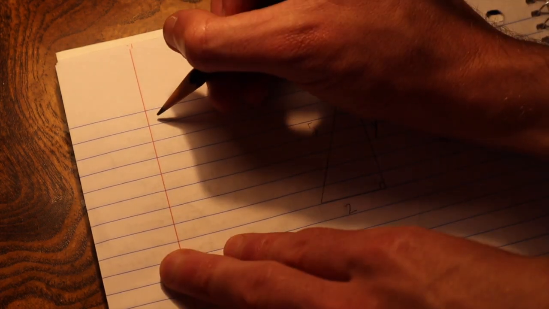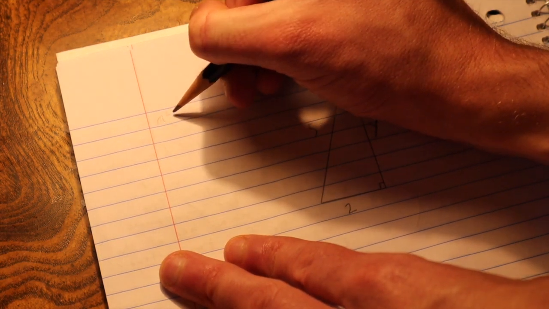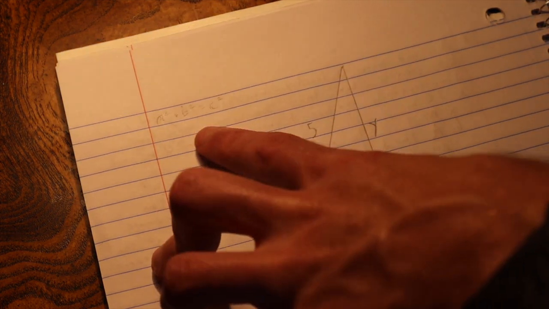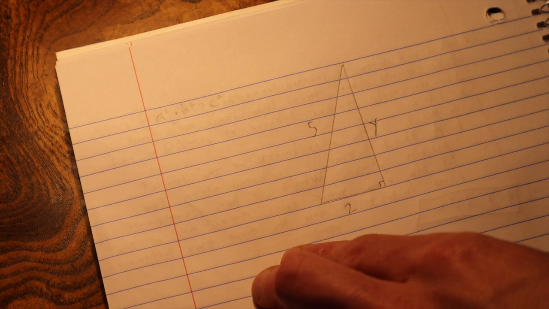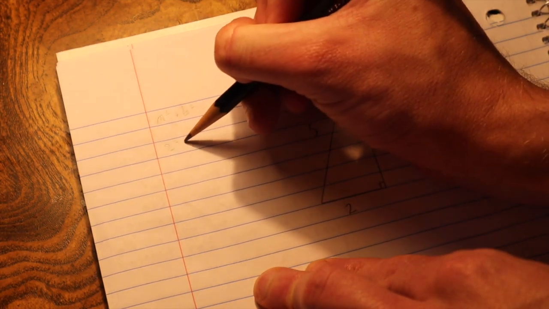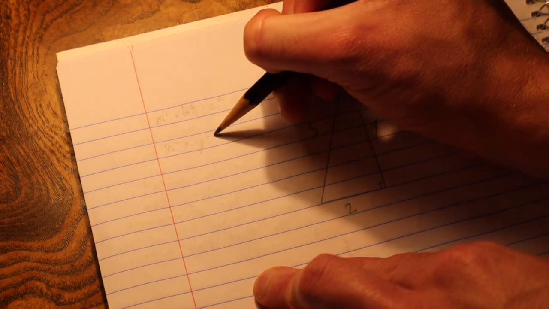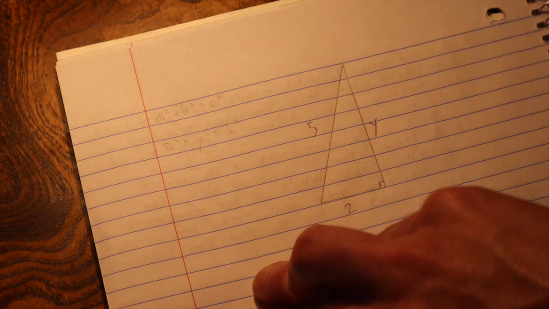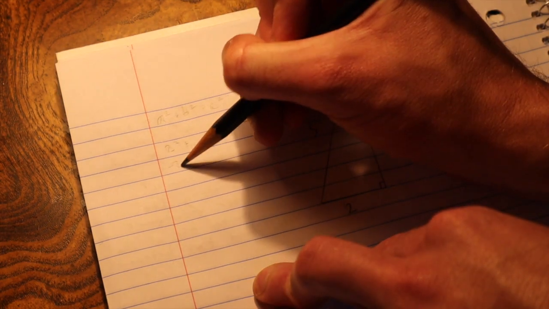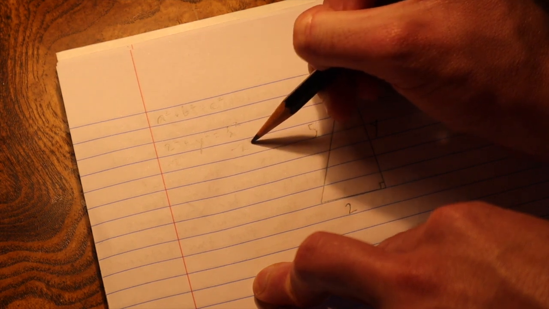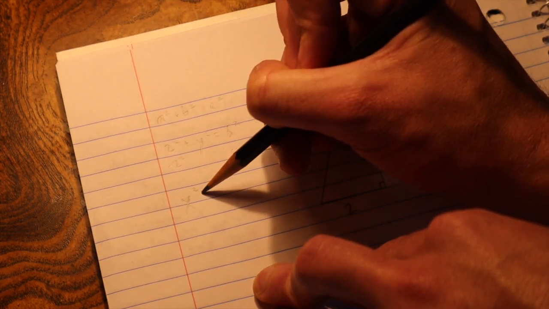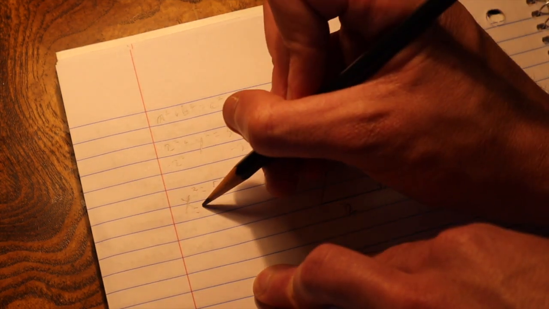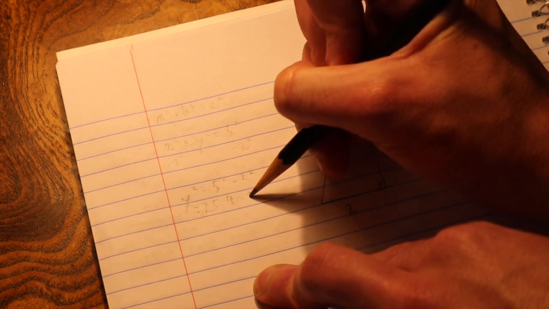So with Pythagoras, a squared plus b squared equals c squared. c is the hypotenuse, and so 2 squared plus y squared equals 5 squared. Solving for y, that's going to be minus 2 squared on each side, y squared equals 5 squared minus 2 squared equals 25 minus 4 equals 21.